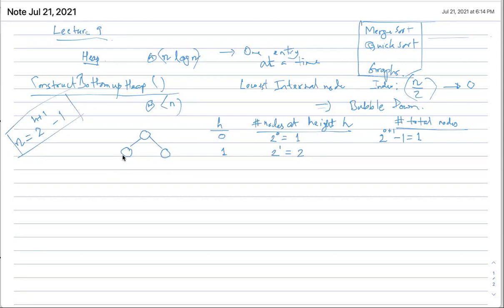Okay, so let's increase a little bit more just so that the point is clear. Here you can see the same way, the total number of nodes at this height is equal to 3, right? So 1 plus 2, 3, or you can see it as 2 to the power 1 plus 1, which is 4, minus 1, equal to 3.